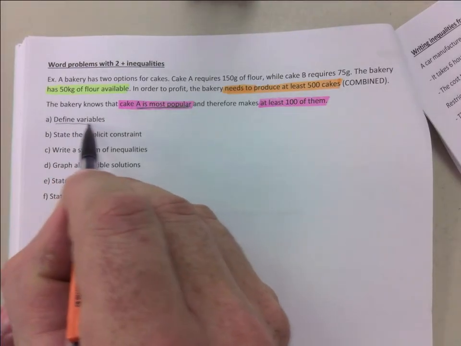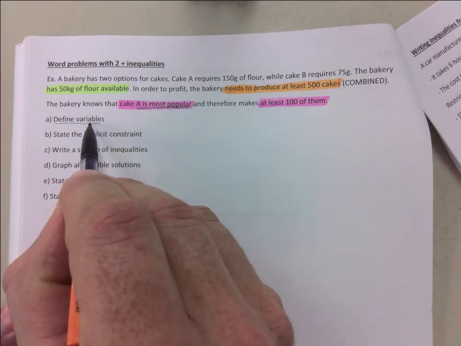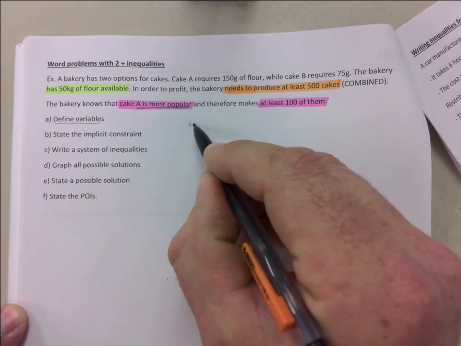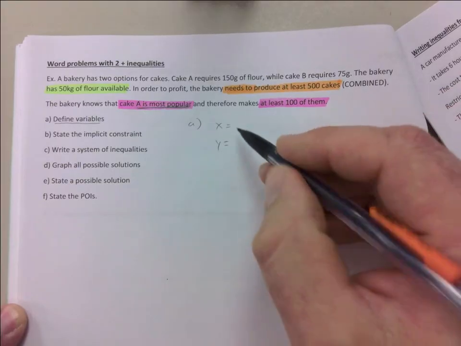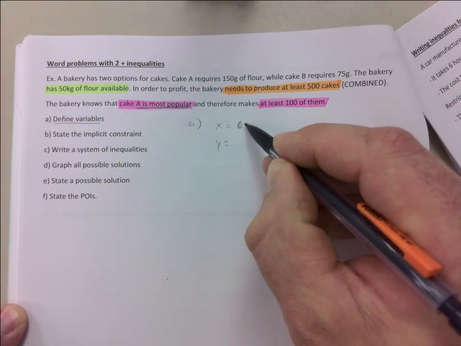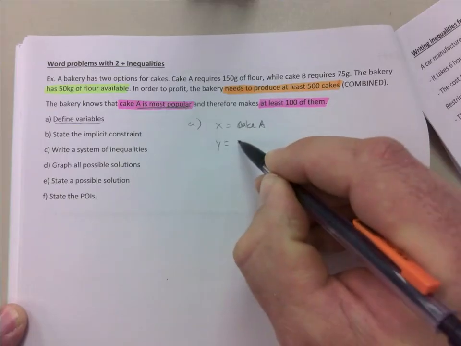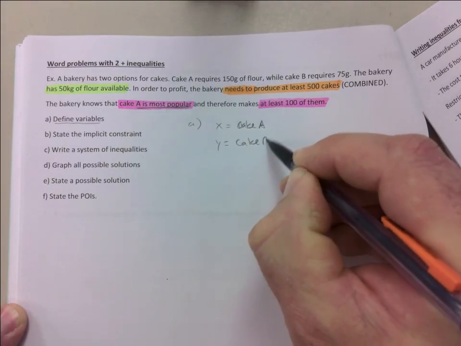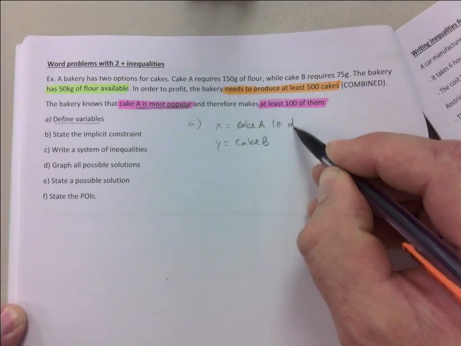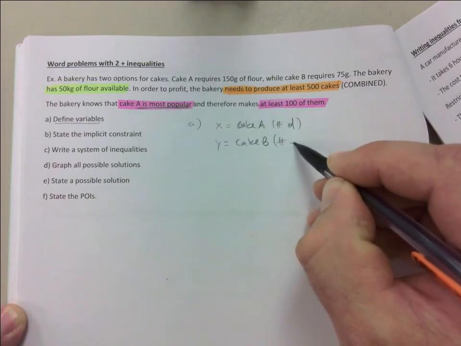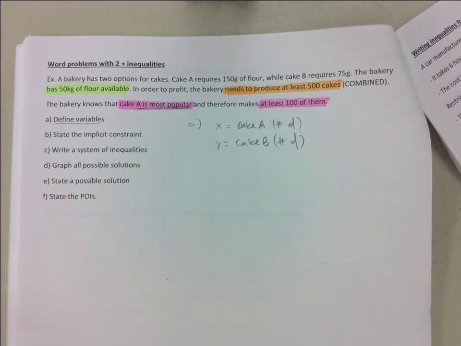Let's define our variables. Even if I don't ask you to do this, you should do this, okay? So for A, X, Y, okay? X is cake A, and Y is cake B. And you would want to say number of, okay? We're talking number of cakes.